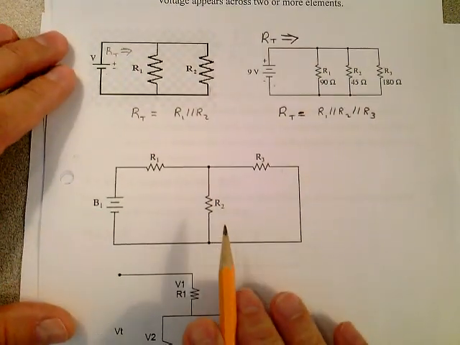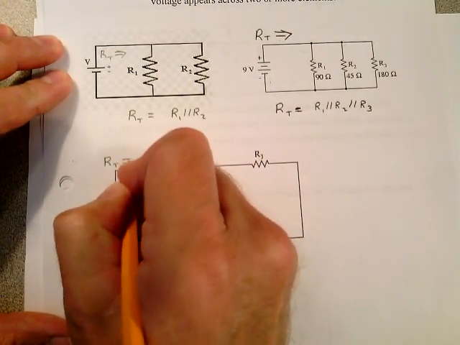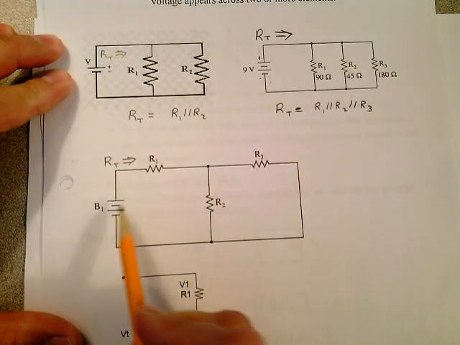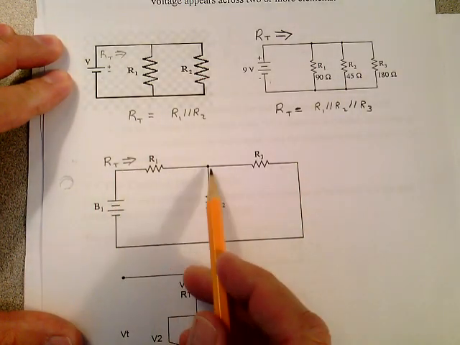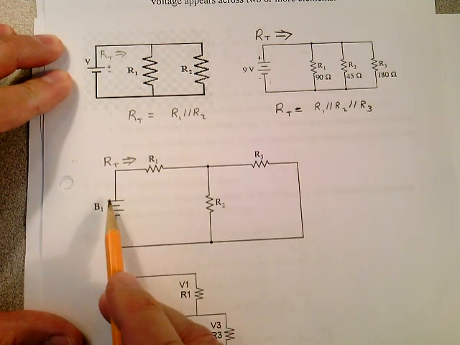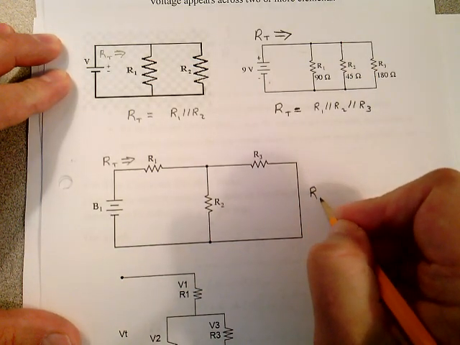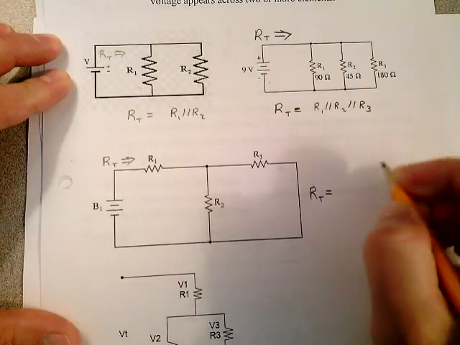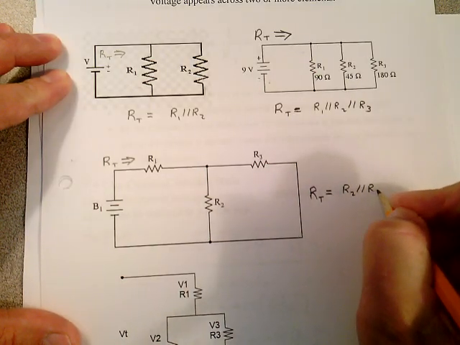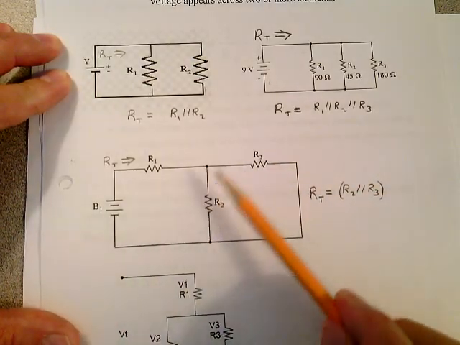Down here though, it's a little bit different. The total resistance here looking in has a parallel component and has a series component. If you look at current, the current goes through R1 and then it has to pass through these two resistors here. So the total resistance looking in from the source down here is a little bit different. Let's write it out here. The total resistance is equal to R2 in parallel with R3. We discussed that.